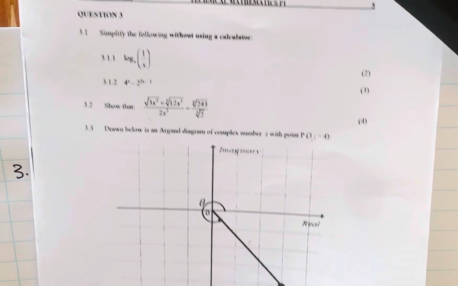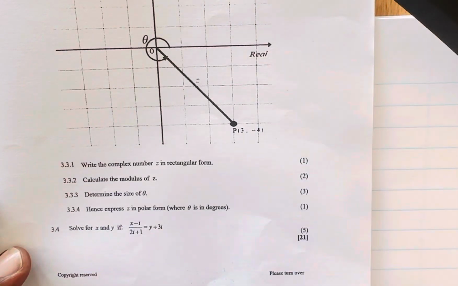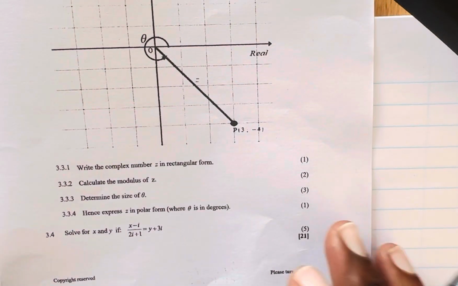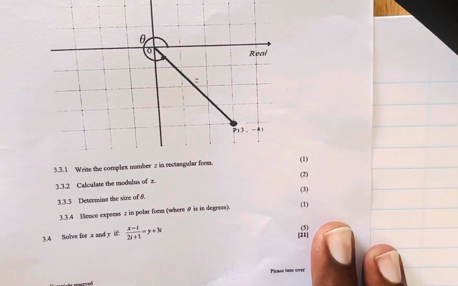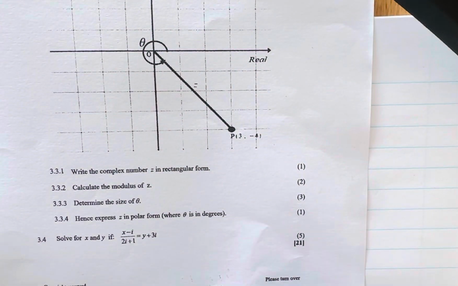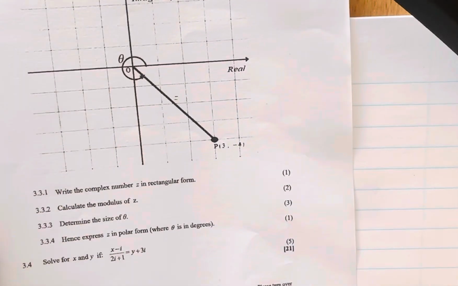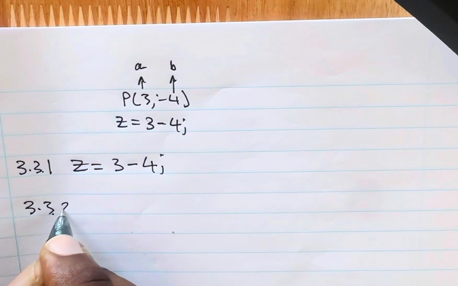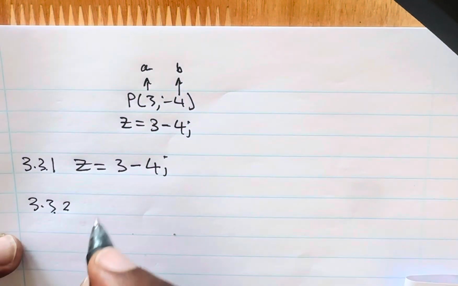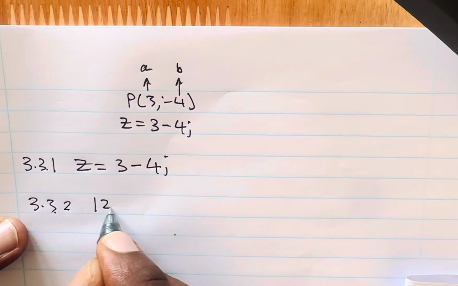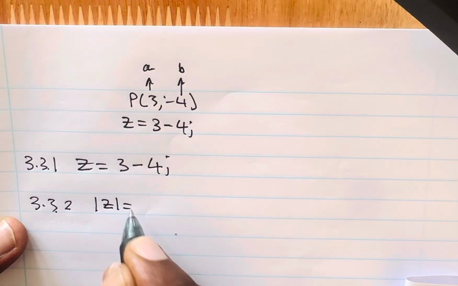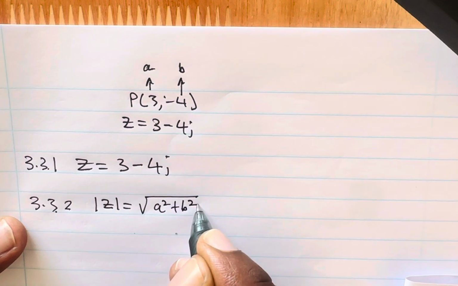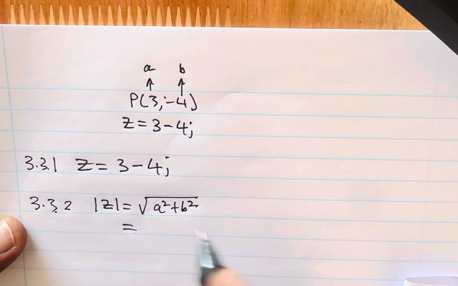Nice. So let's go to the second question. 3.3.2, calculate the modulus of Z. This is not R, but the modulus of Z. Remember that the modulus of Z is equal to the root of A squared plus B squared.